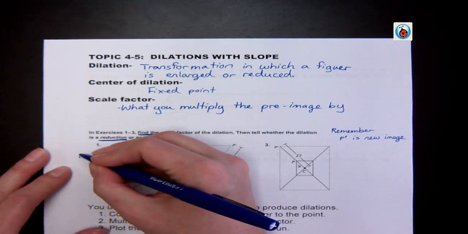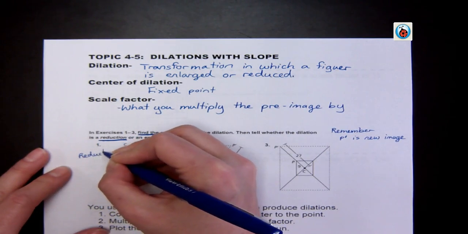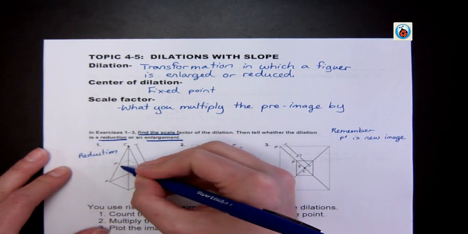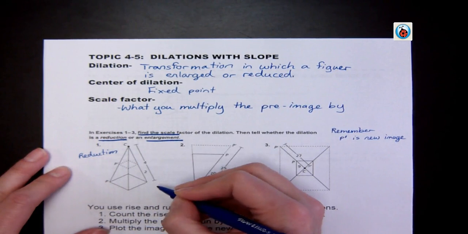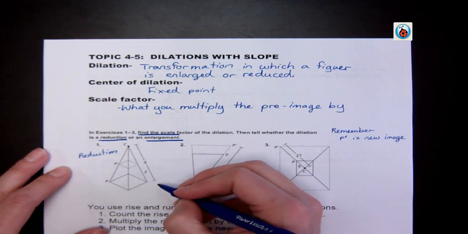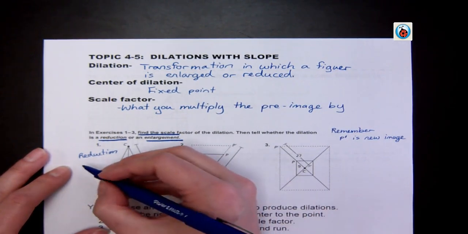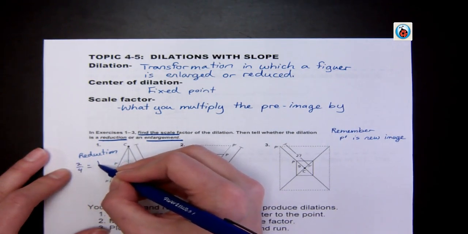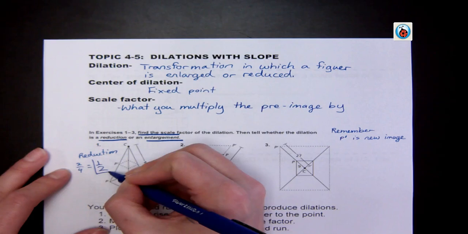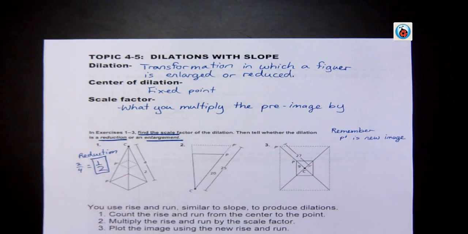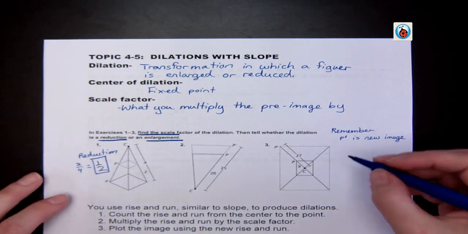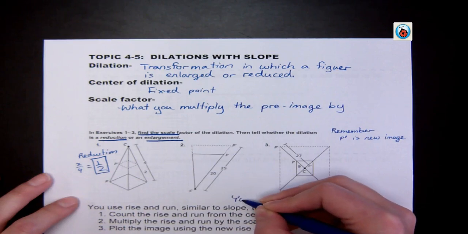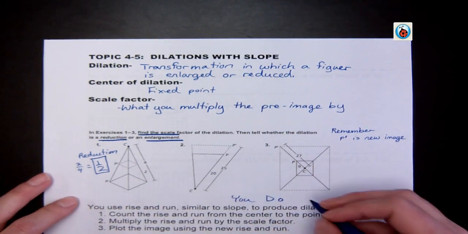So as we go from P to P prime, is this figure going to get larger or smaller? Hopefully you recognize this as a reduction, because this little part of it is smaller than the whole thing. And if we look at the numbers here, it would be 2/4, which equals 1/2. So this is a reduction with a scale factor of 1/2. Alright, and then you do these next two in your packet.